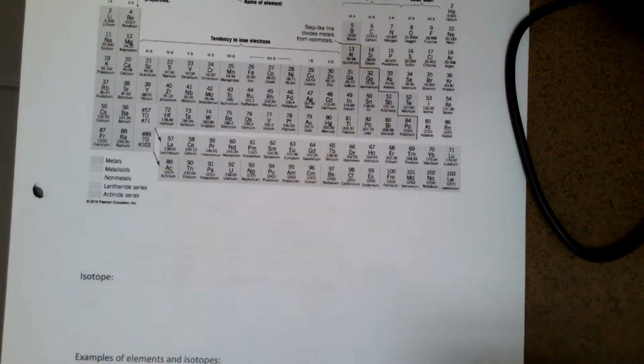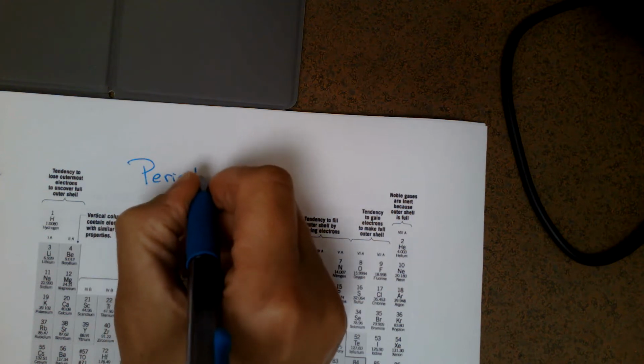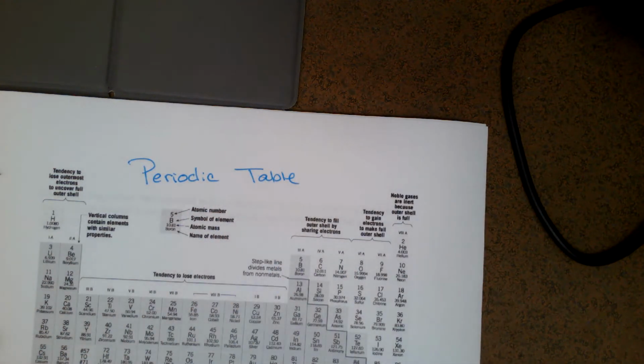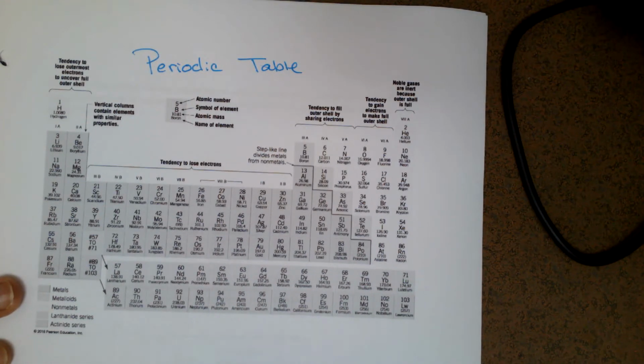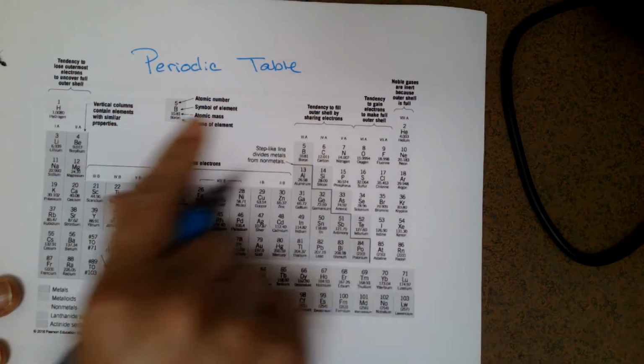This right here is the periodic table, the table of all of the things. So everything in the known universe is made of some combination of these little building blocks, atoms of each of these types.